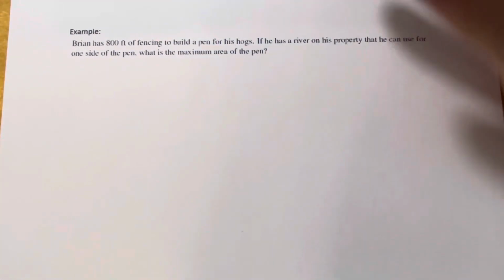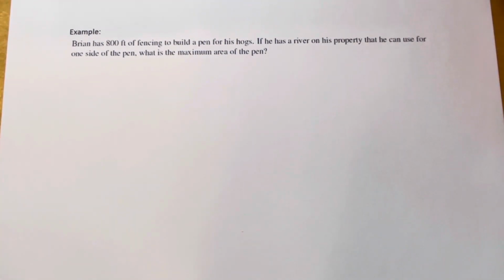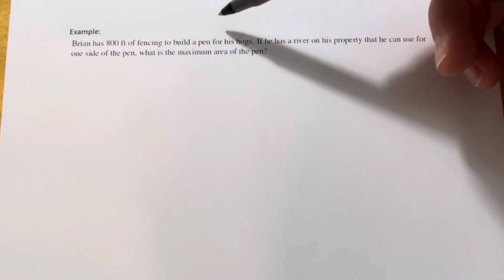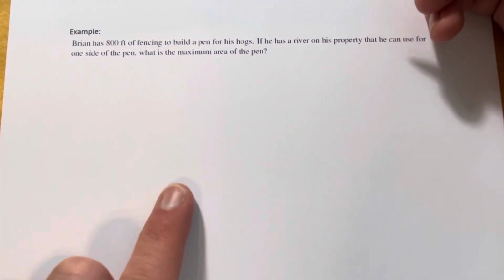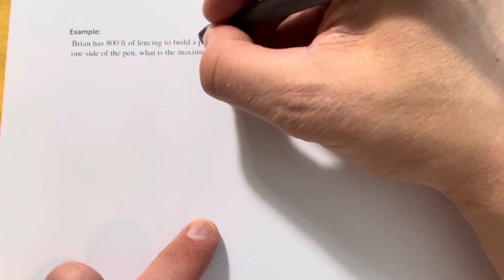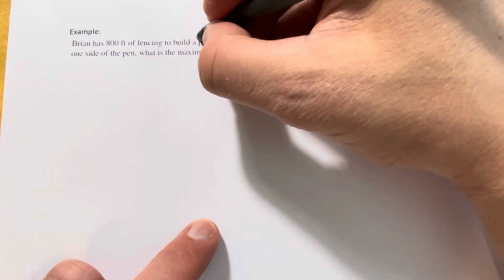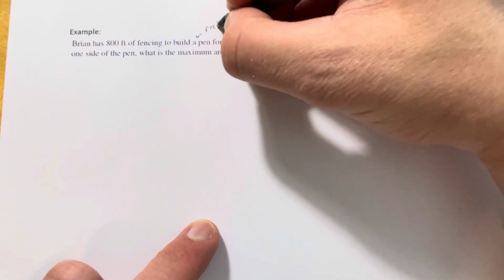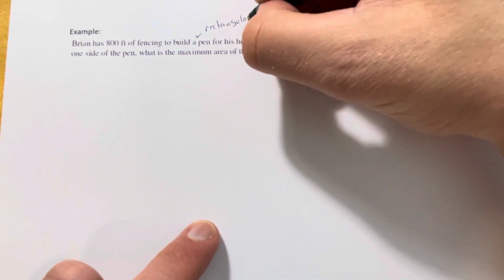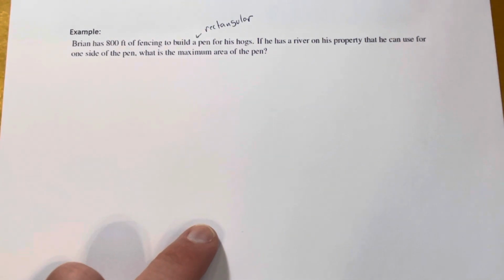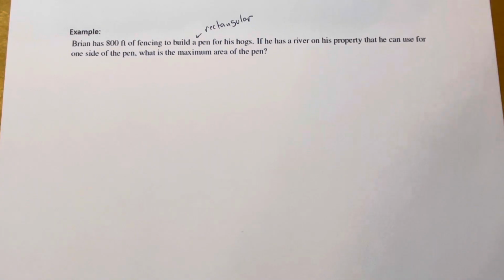So in this problem, he has a fixed amount of fencing to work with. And we know that he wants to build a rectangular, actually, does it say that? It doesn't actually say that, but I know that it is implied for this problem, so I'm going to write that in. He has 800 feet of fencing to build a, let's say, rectangular pen for his hogs. That's actually very important that we have that written in here, because if we don't assume that the pen is rectangular, then there's not really enough information to solve this problem. We need to know a little bit about the shape of the pen so that we can get an area formula for it.